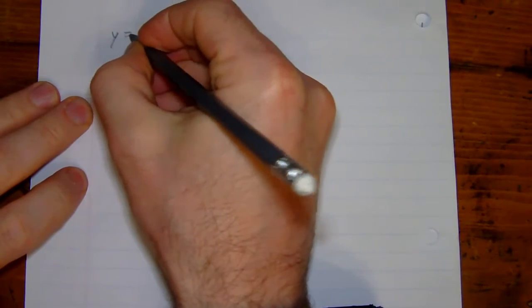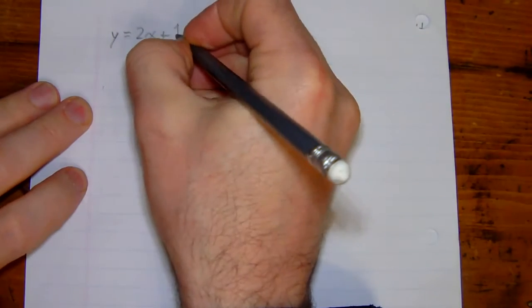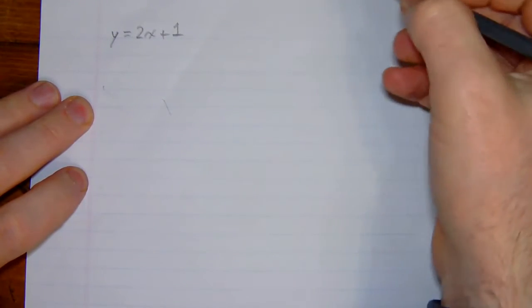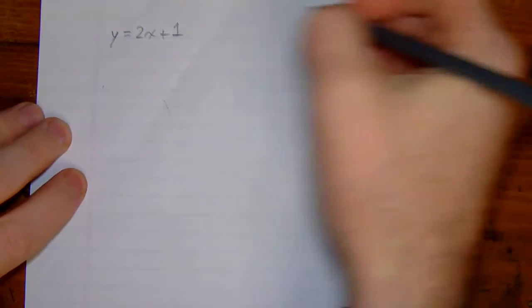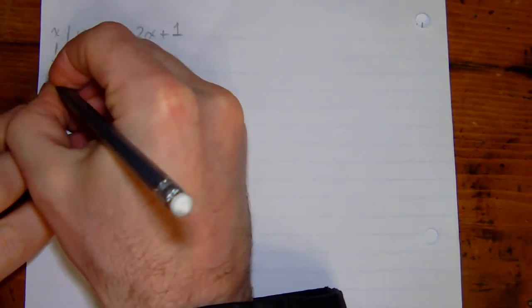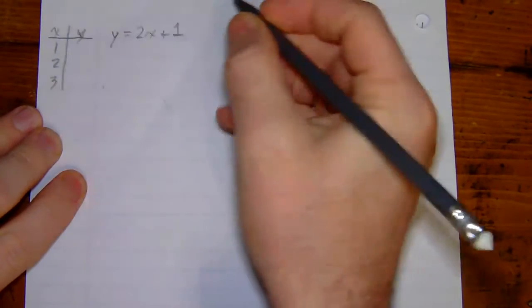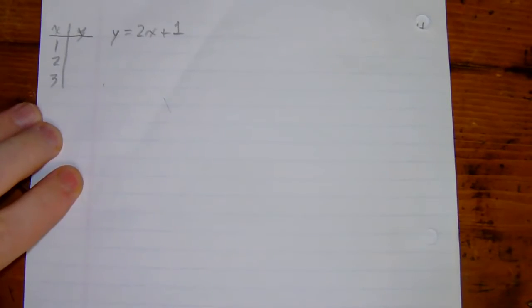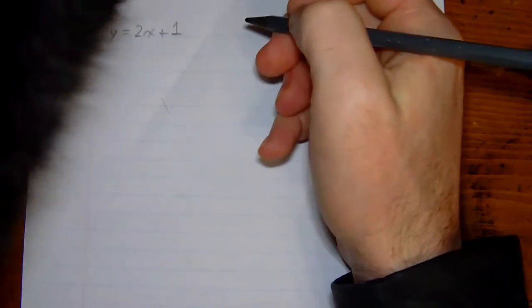So we want to have an equation like this one, and if we make a table of values for this equation, and let's say we do 1, 2, 3 for our x values, we can sub in to the equation and find the y values. Oh, we've got a cat coming to visit. So we're going to find our y values. Kitty, we need some space here.